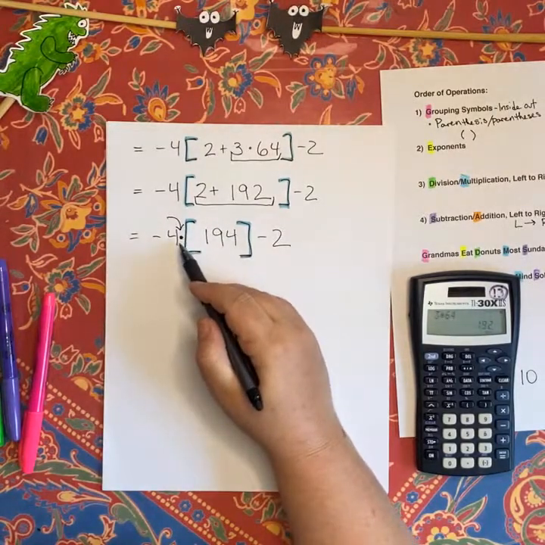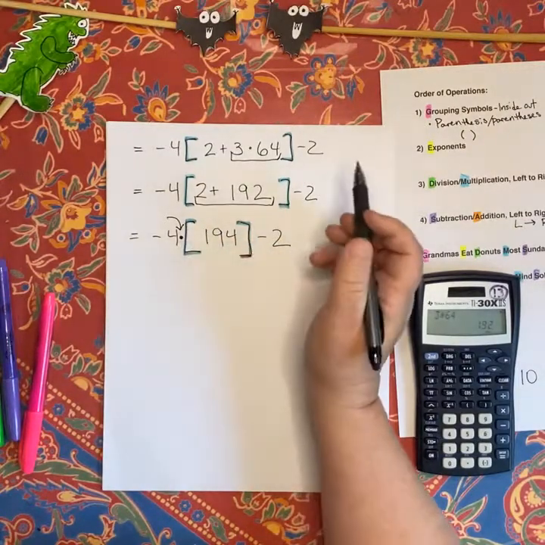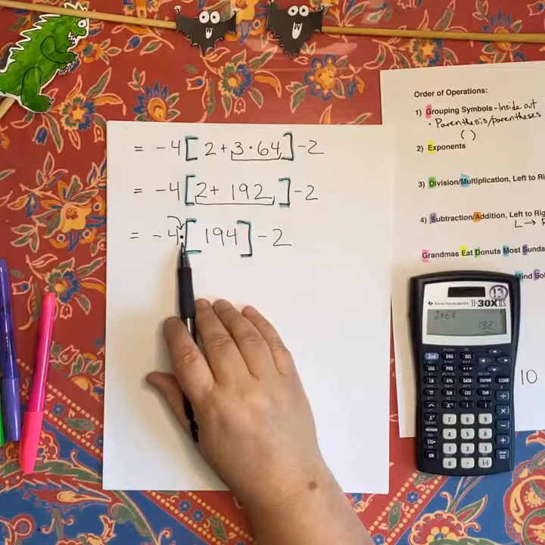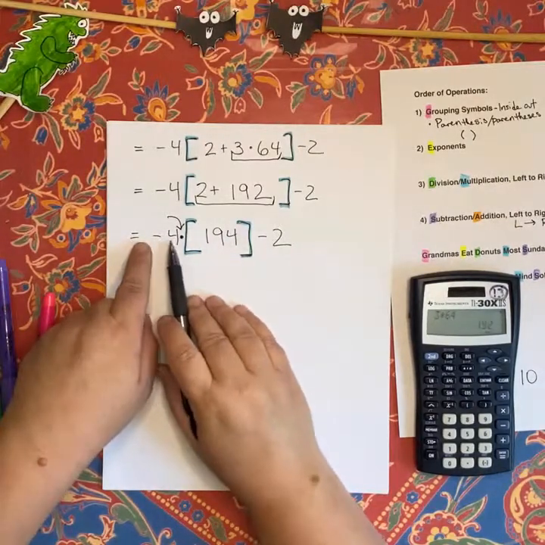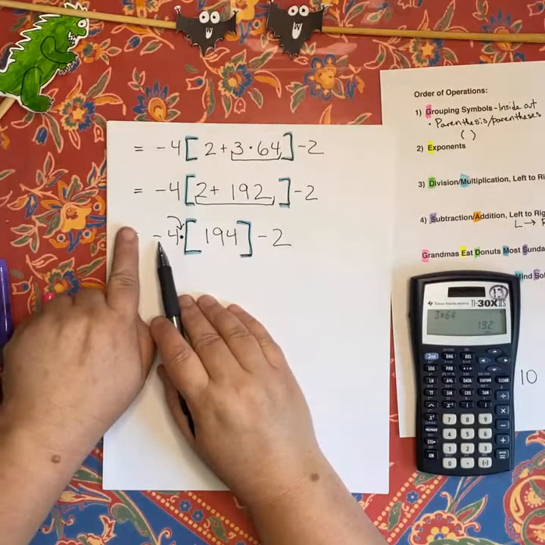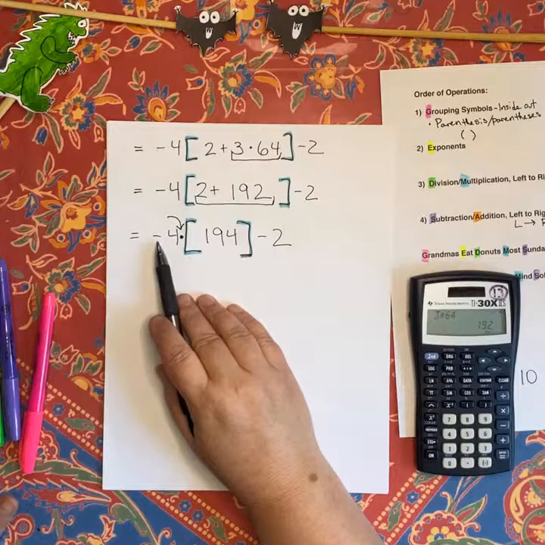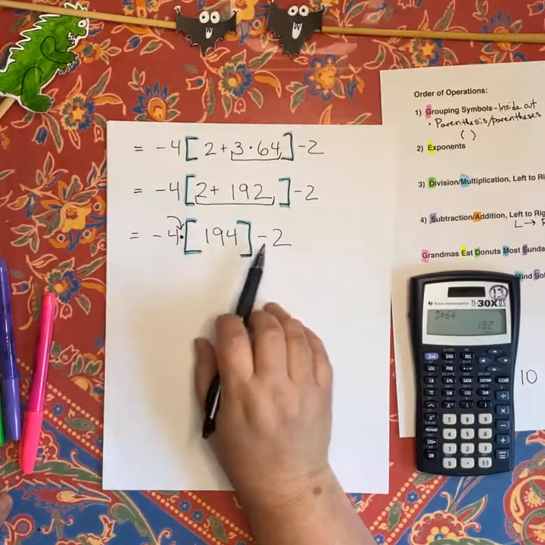Implicit multiplication, not differentiation. So multiplication versus subtraction. And notice some people are like, well, what about this? Isn't that subtraction? And the answer is no. If there's no number on the left, if it's just a minus sign and then a number, it's negative 4. So negative 4 times 194 minus 2.